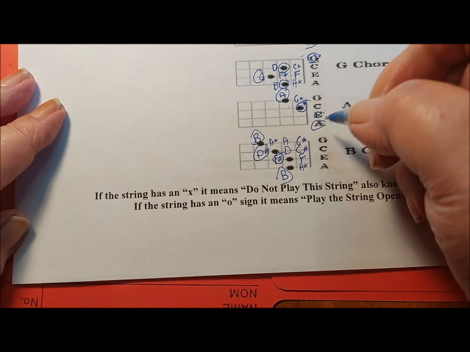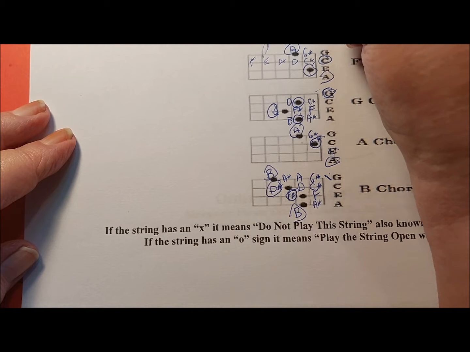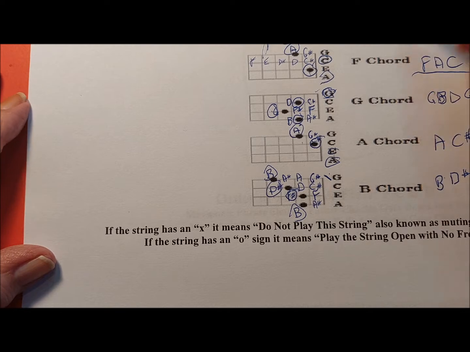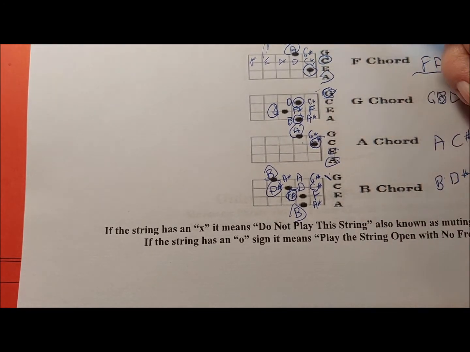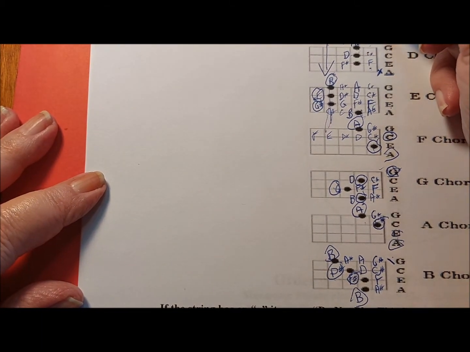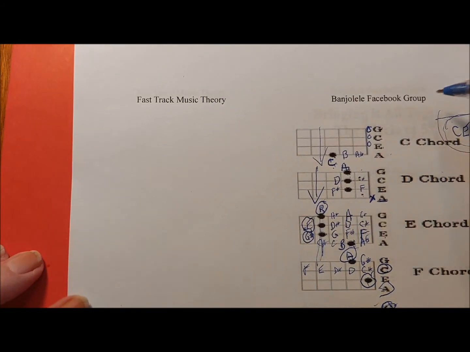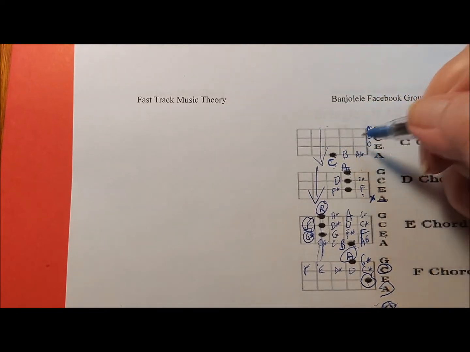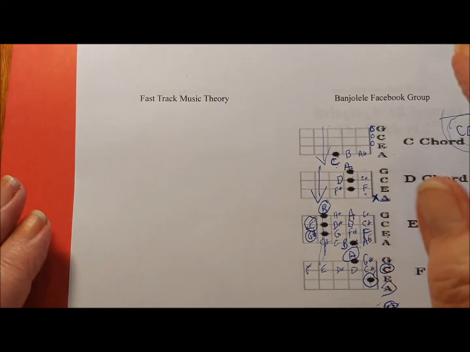Okay, now if the string has an X on it, let's say this one. Say this had an X here. That means don't play that string. You play the other three, but you leave that string out. But you're not going to see that often. And if it's got an O, it means play it open. See, the little O's means strike the string even though you're not hitting a fret. If you see the X, that means don't play that string at all, mute it.